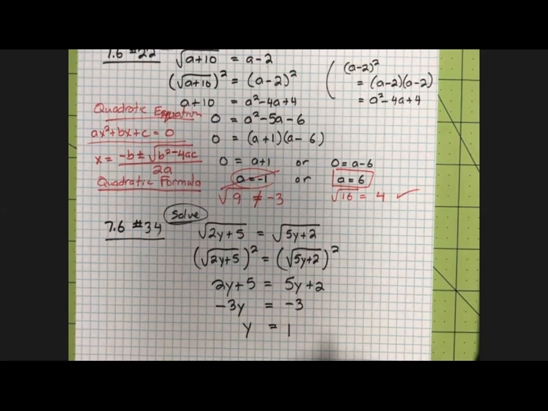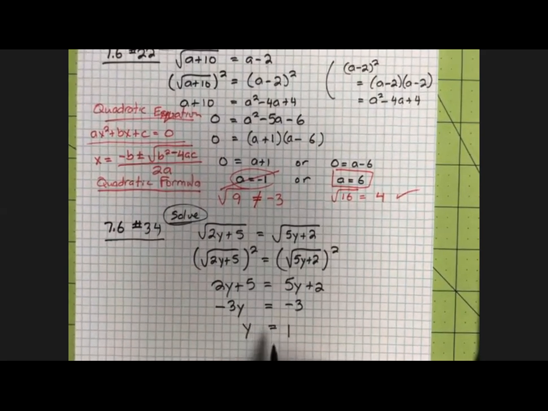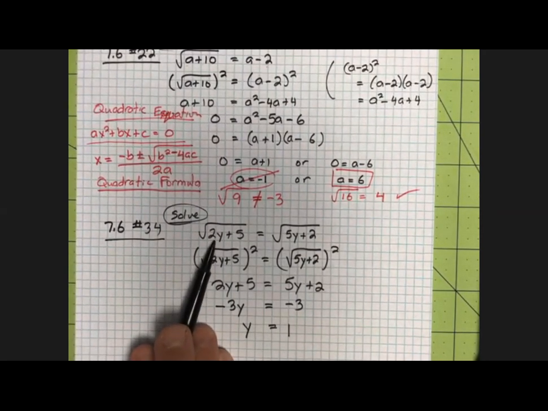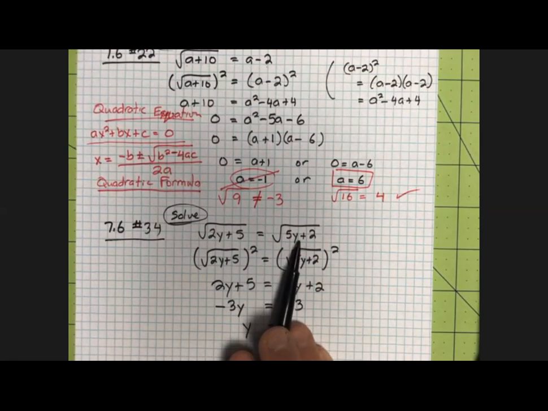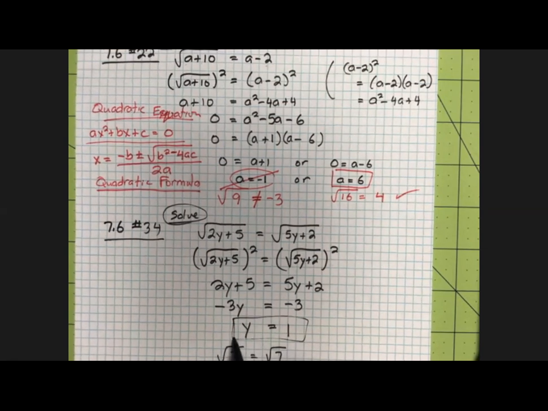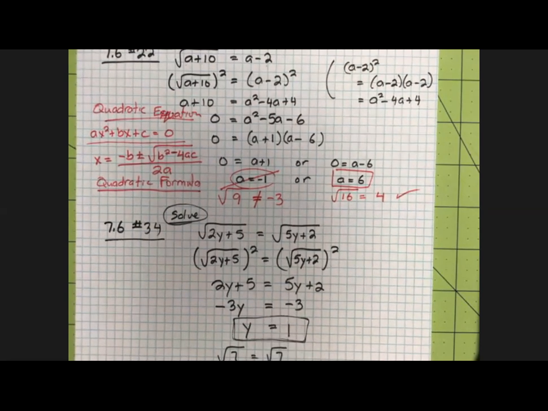Now the check. And notice sometimes you get 2 answers, sometimes you get 1. Here I only got 1 answer. Now the check. If I stick a 1 in here, 2 plus 5 is 7. Stick a 1 in here, 5 plus 2 is 7. Now, I don't know what the square root of 7 is, but the left side and the right side are exactly the same. So this works. When I say I don't know what the square root of 7 is, I don't know the decimal that goes on forever that's equal to the square root of 7. That's something I'd use a calculator for.